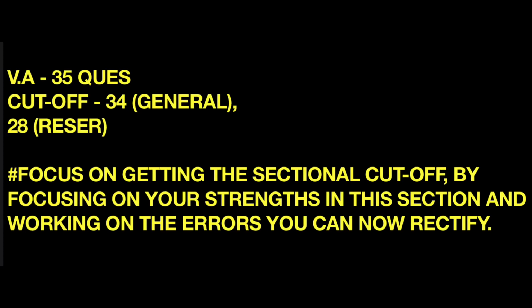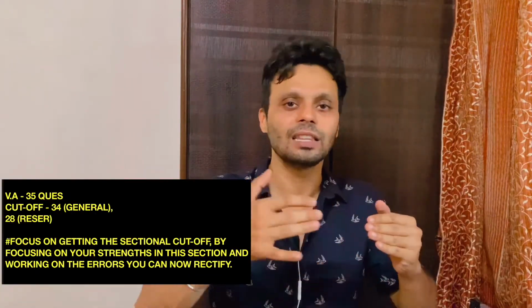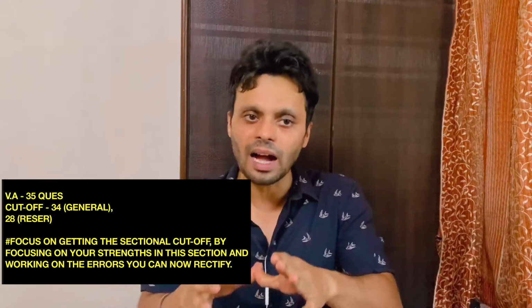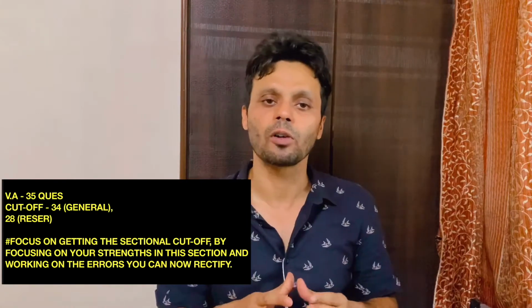Of course, you also need to keep in mind how many incorrect attempts there are going to be, because 34 marks is the overall rough score. 28 marks is the cutoff for the reservation. Now remember, I said for reservation there is a different cutoff score, and definitely there is a different cutoff score for the general category. So 34 marks is the general category cutoff and 28 marks is for the reservation.